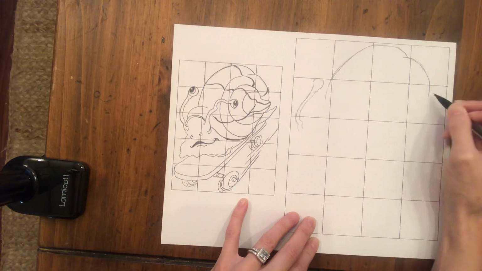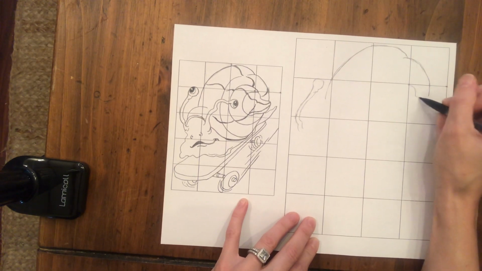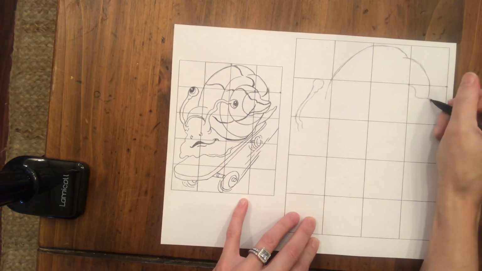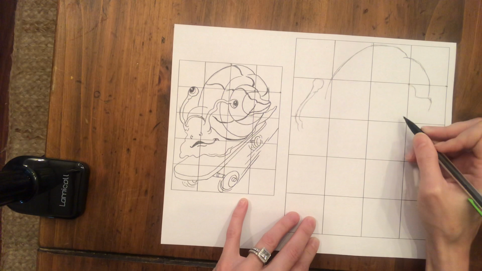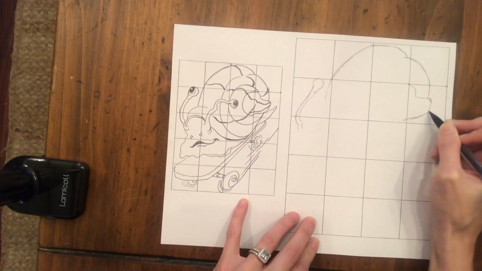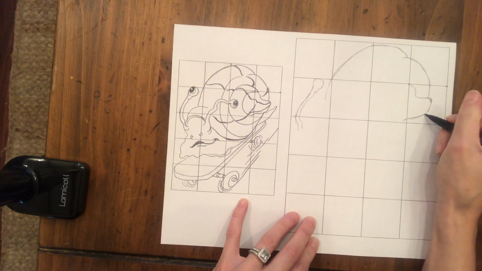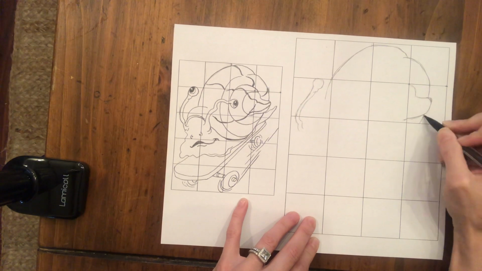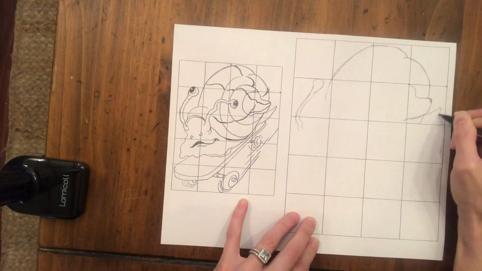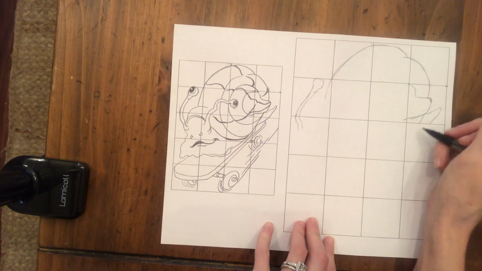Now, when we get done with this drawing, we won't be completely done with our project because we'll still have this grid on here, and we don't want the grid to be seen. We want the image of the snail without the grid. So we'll go back and we'll either trace it using our light table in class, or we can use the transfer method, which I have shown in class, but I will also provide a link to a tutorial on YouTube for that.